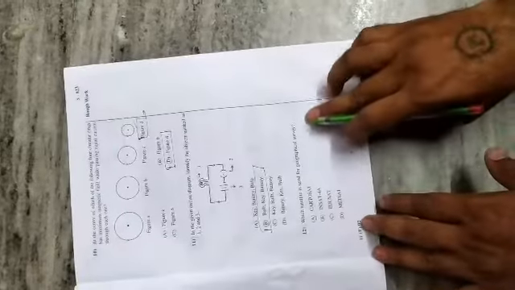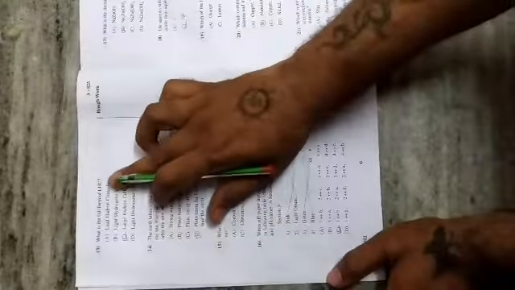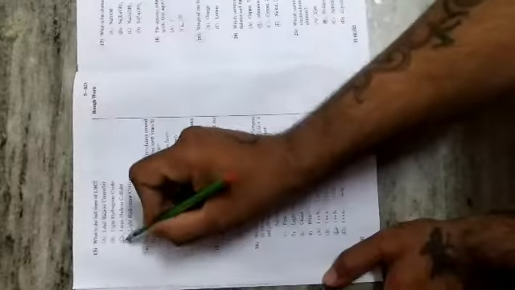Which satellite is used for geographical survey? Cartosat is the answer. Question number 13. What is the full form of LHC? Large Hadron Collider.